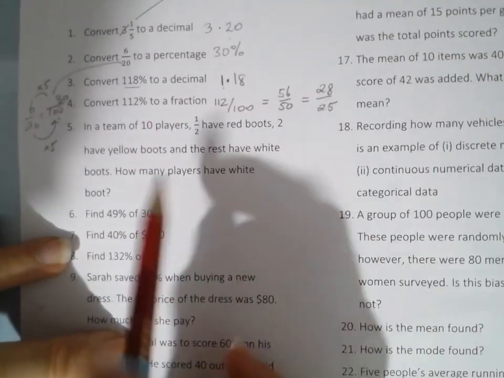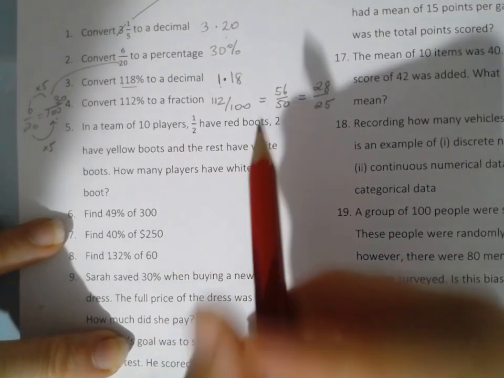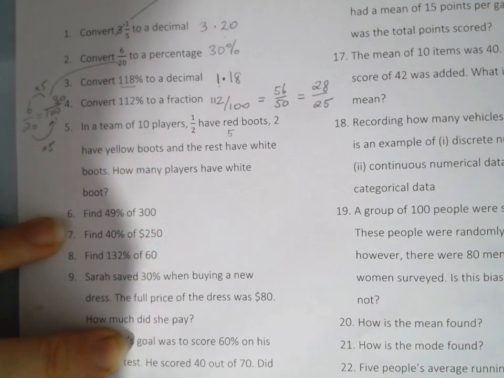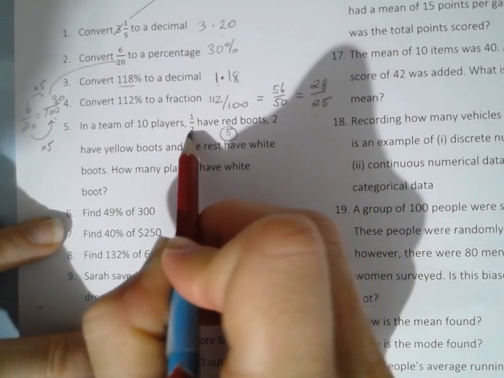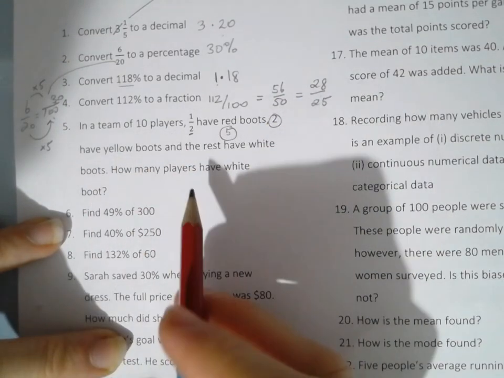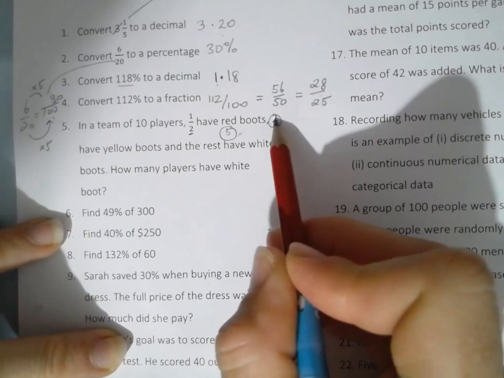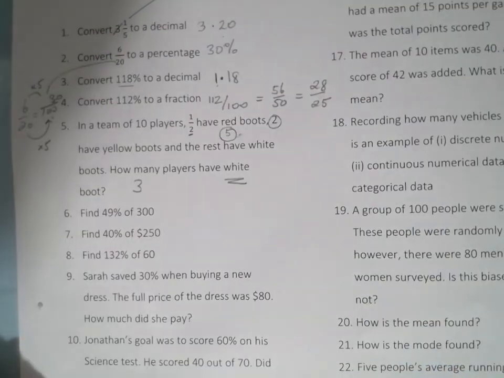A team of 10 players. Okay, half of them have red boots. So it must be 5 players have red boots. 2 have yellow boots, and how many have white boots? So we've accounted for, using this fraction, 5 with red boots, 2 with yellow boots. So 5 plus 2 gives us 7 out of the 10. So therefore 3 players must have the white boots.